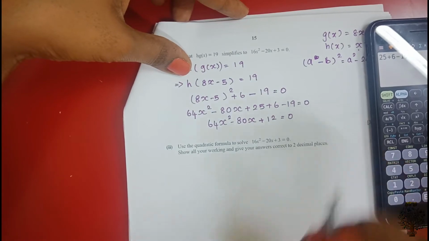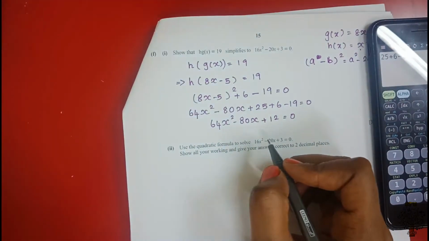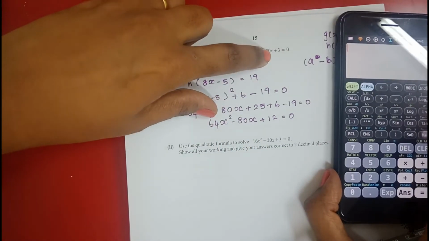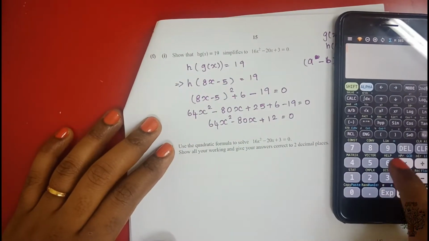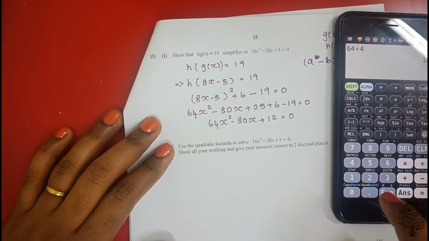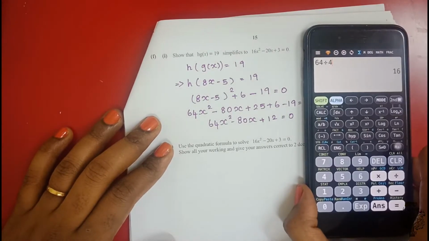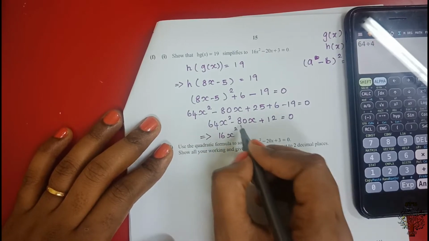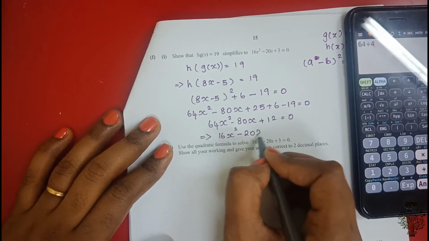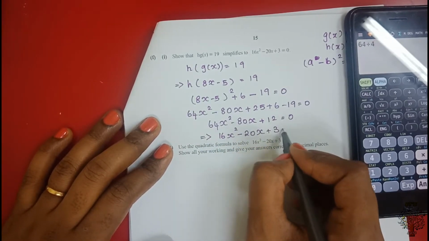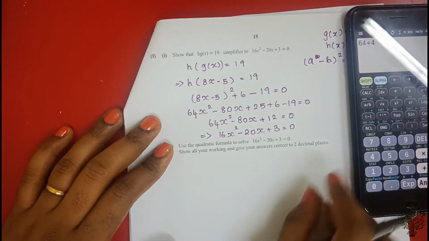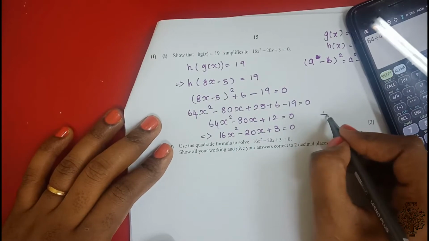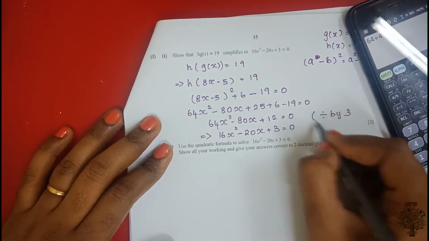Now we can go for dividing this with 4. Because I have 12 here and I have 3 here, because of that I'm going to divide by 4. 64 divided by 4 gives us 16x square. 80 divided by 4 is 20x, plus 12 divided by 4 is 3. So we have the required form. You are dividing the whole equation by 4.